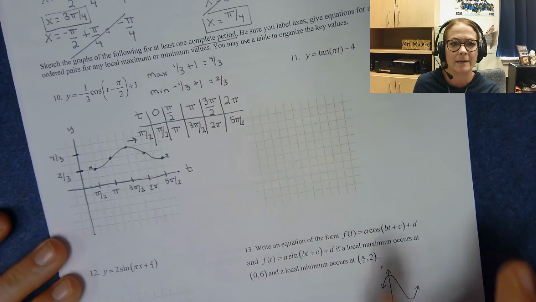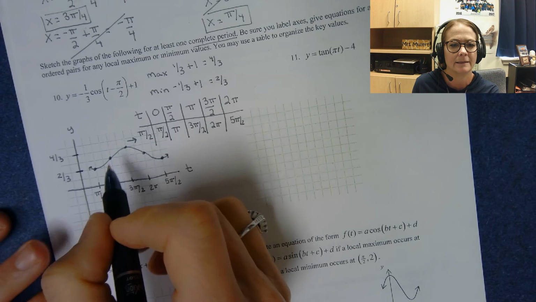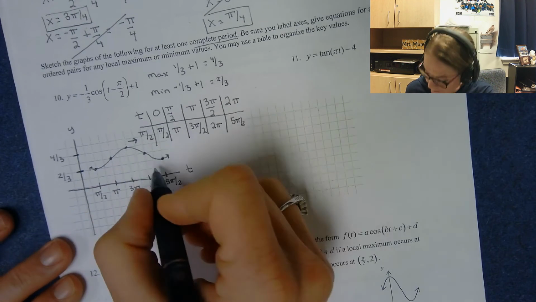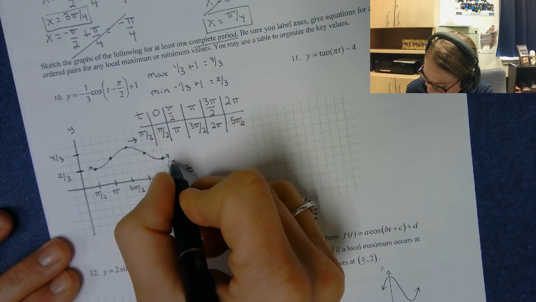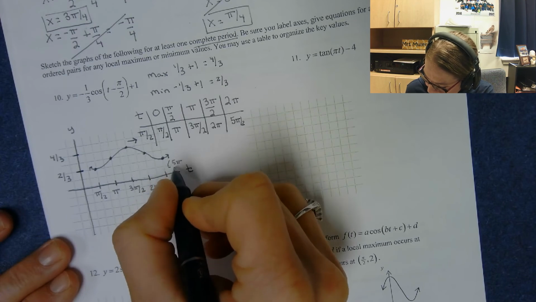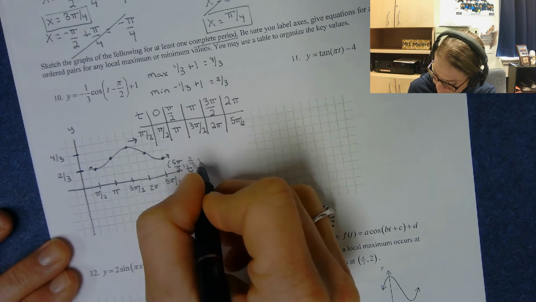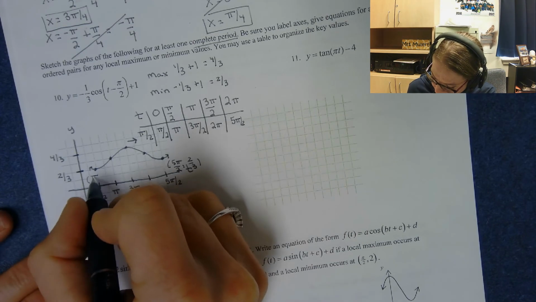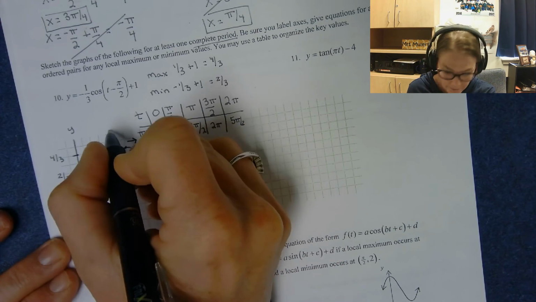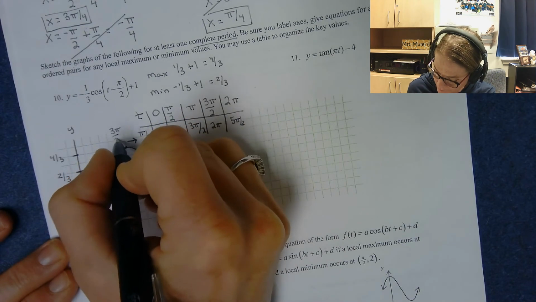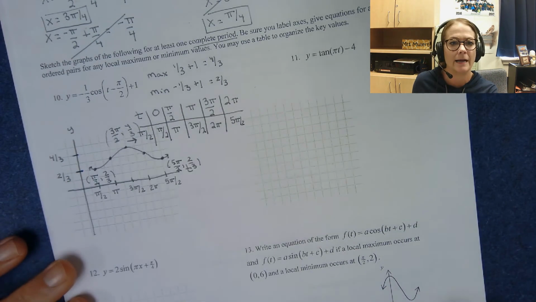And then in terms of labeling, let's kind of just universally label maxes and mins. So just to get some key values, max and mins are key values pretty much across the board. So this is 5 pi over 2 over 3, whereas this is pi over 2 over 3, and this max here is at 3 pi over 2 and 4 over 3. Okay, so that one had a lot going on.